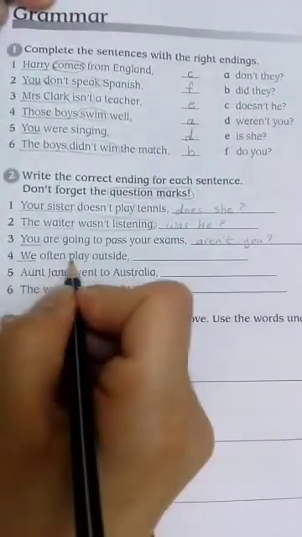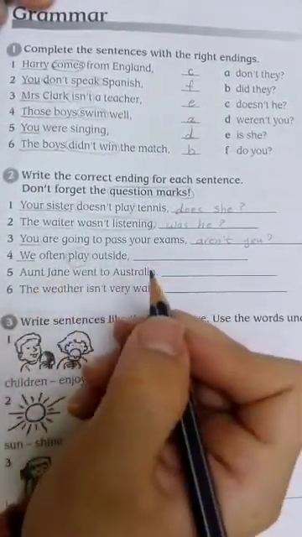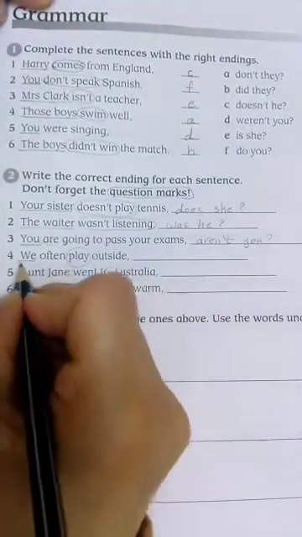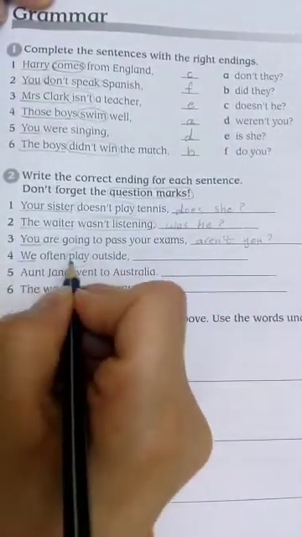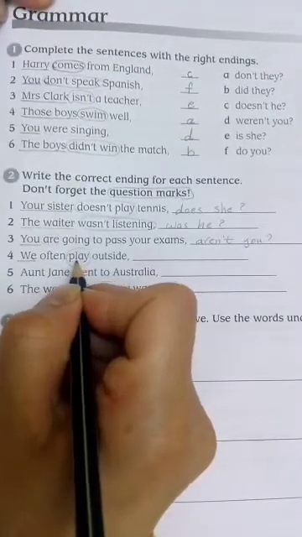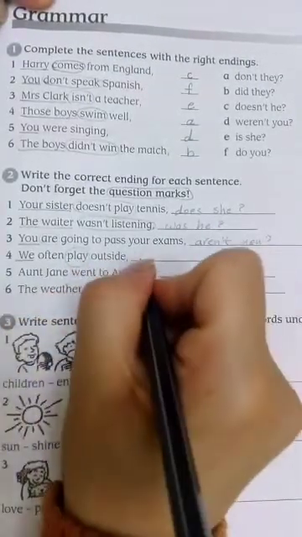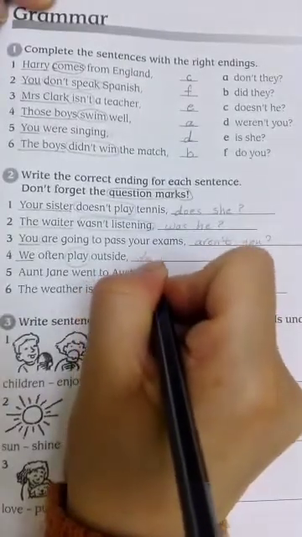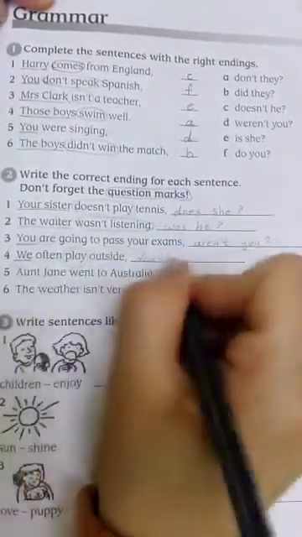Number 4, we often play outside. We is the subject and play is the verb. So because we have we, we should put the verb do. And it's in the positive, so we put it in the negative form. It becomes don't and we.